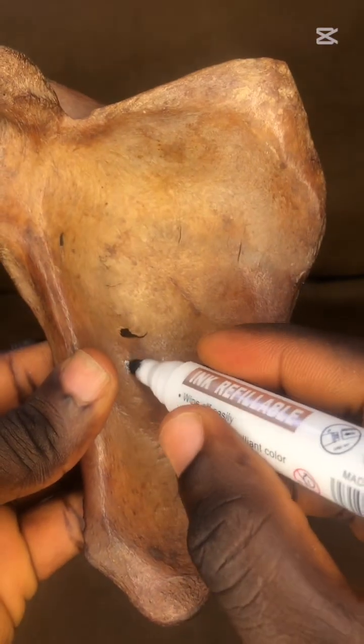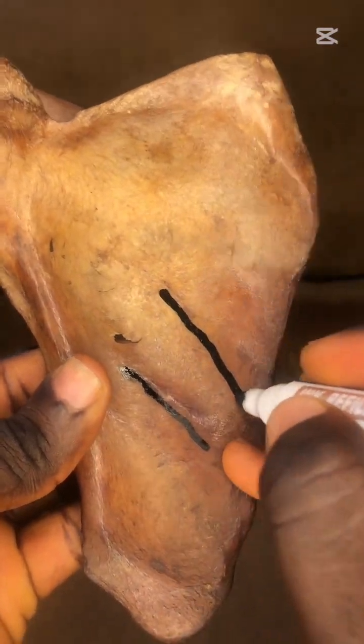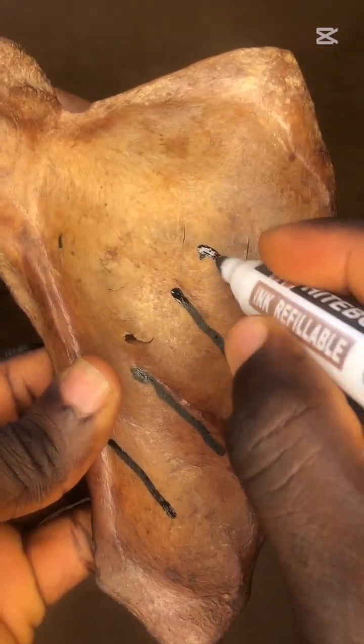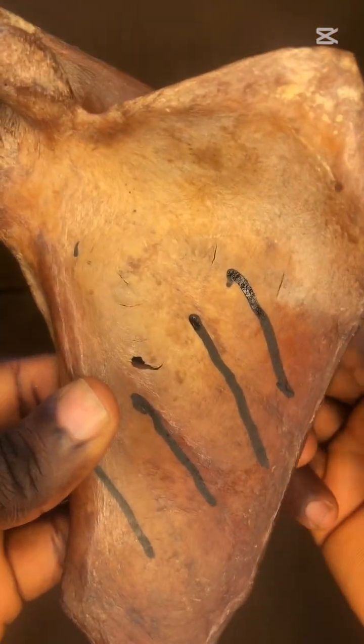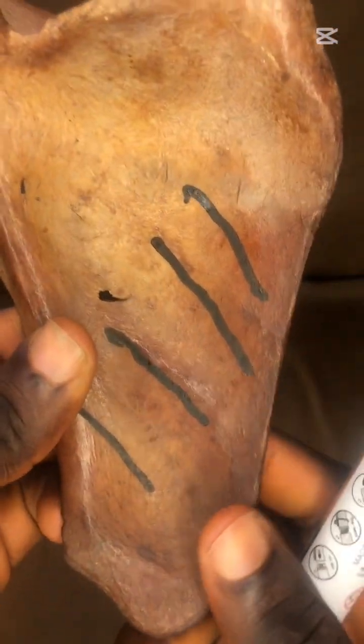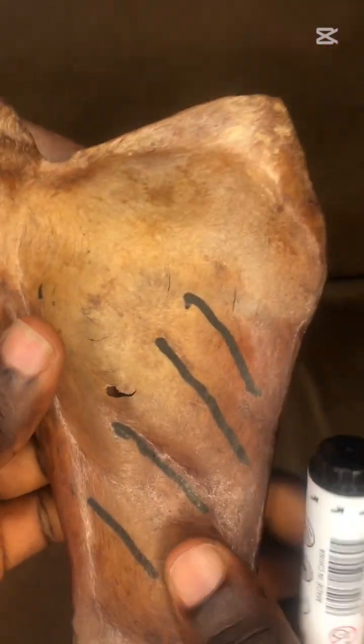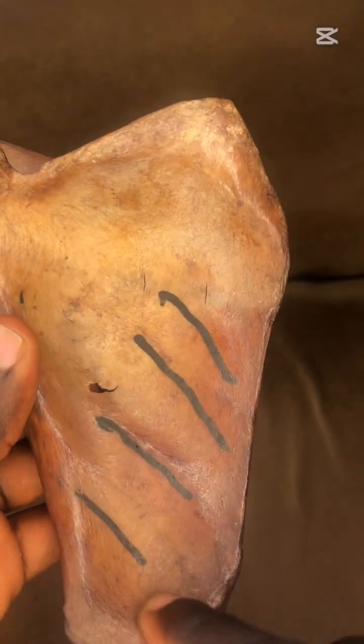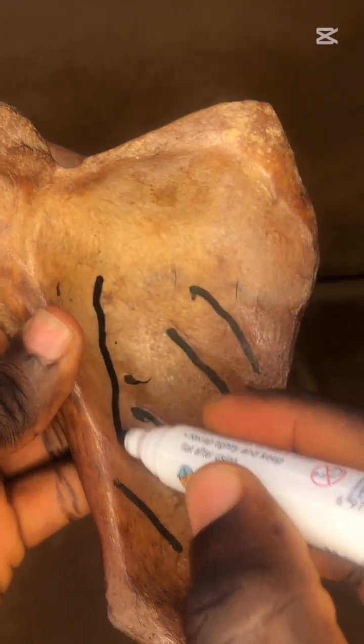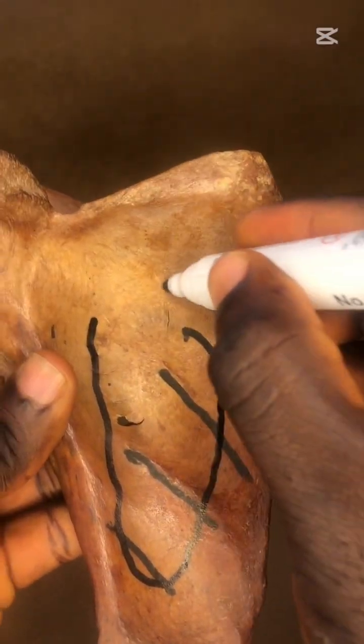This is an oblique ridge. Right? These are ridges which provide attachment for intramuscular tendons of the subscapularis muscle. So the subscapularis muscle usually gets attached here, all through, right? Like this, in this manner.